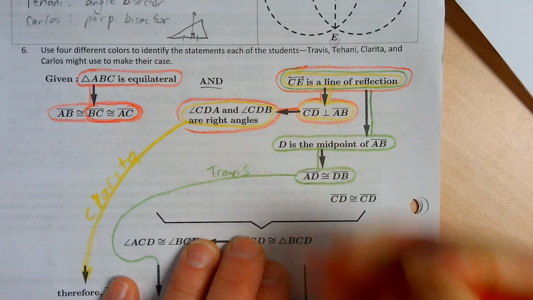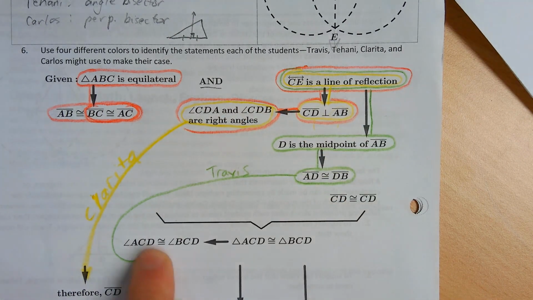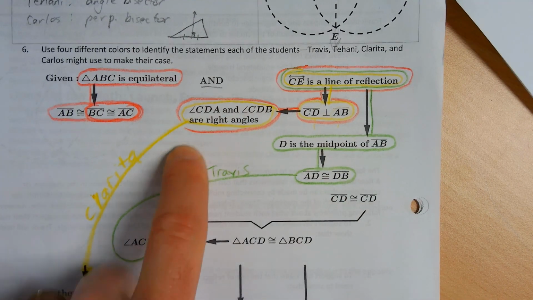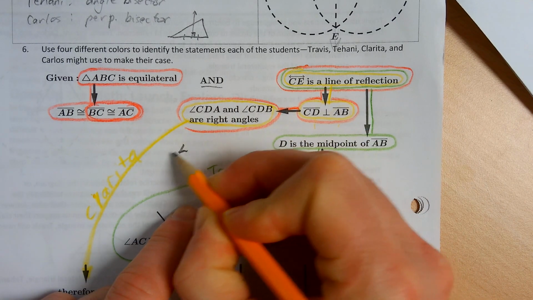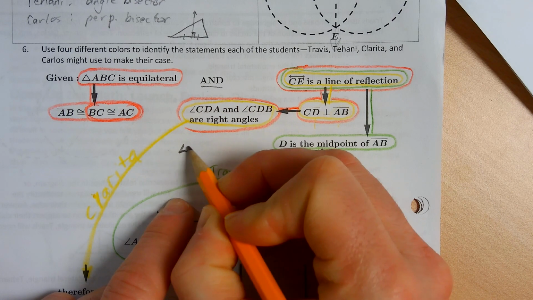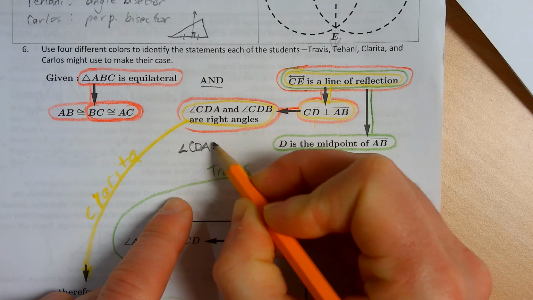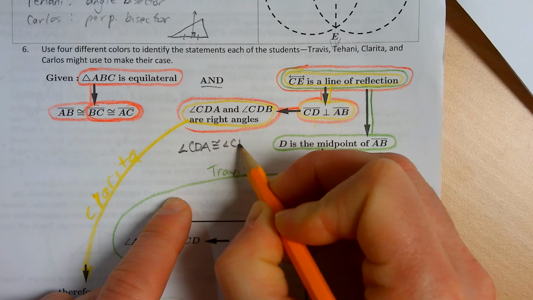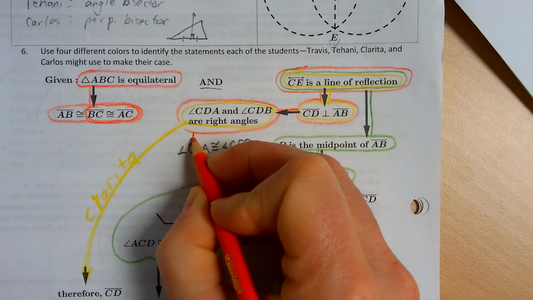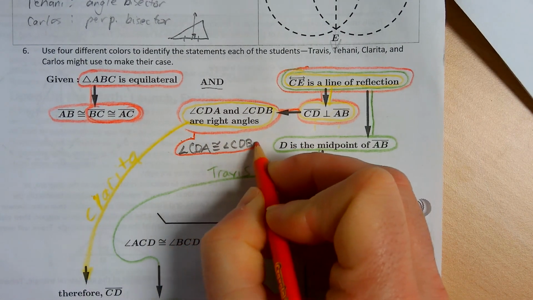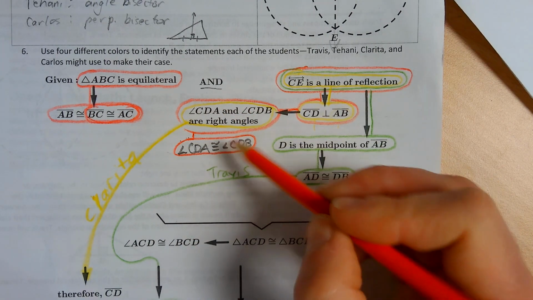Let's add a step to this flow because, well, wait, it's down here actually. No, it's not. Never mind. We're gonna say that angle CDA is congruent to angle CDB. Yeah, that might seem obvious, but it's a slightly separate concept of the fact that they're both right angles. The fact that all right angles are congruent, therefore.